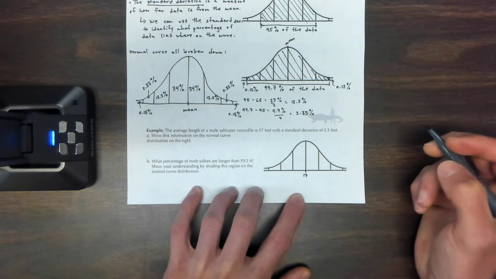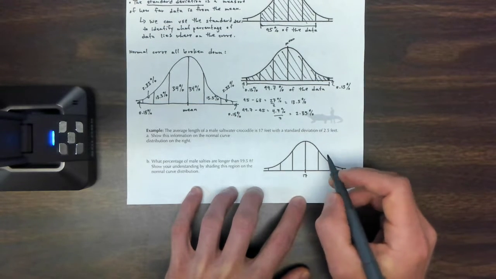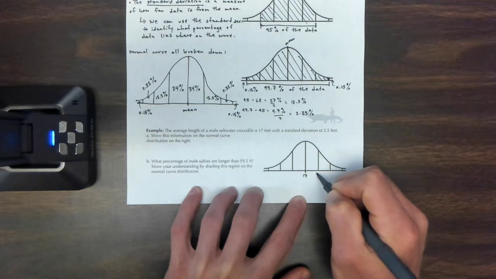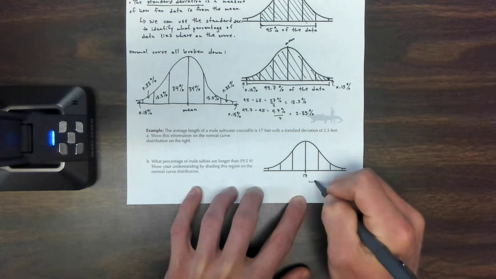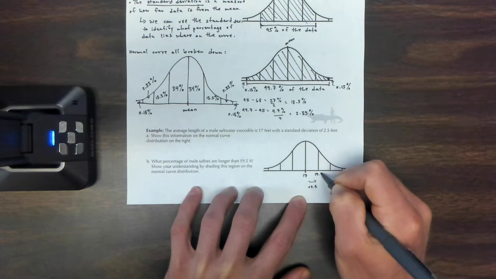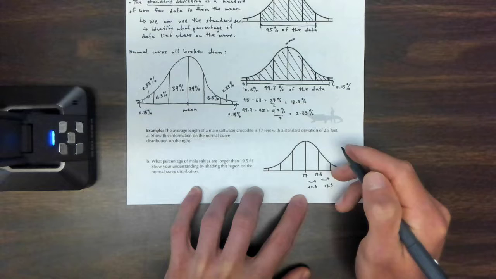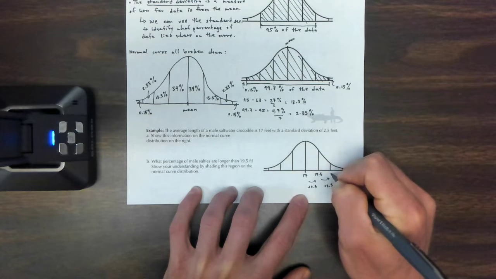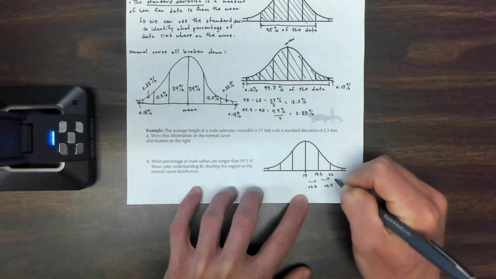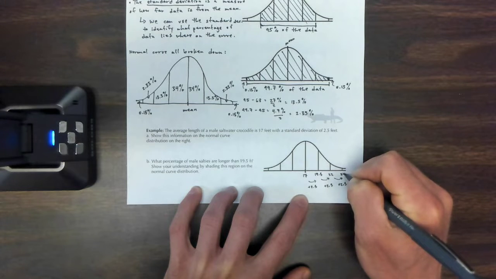All right, it's very big, with a standard deviation of 2.5 feet. So if I'm going up a standard deviation, I'm going to add 2.5. So here is 19.5. And if I'm going up another standard deviation, I'm going to add another 2.5. So this will be, what do we got? 22. And if I go up one more, again, I'm going to add another standard deviation, so 24.5.